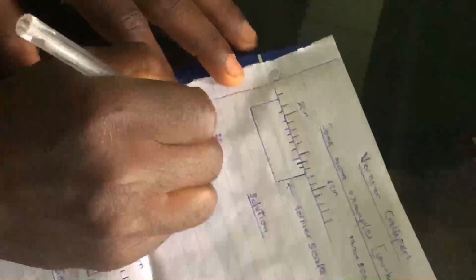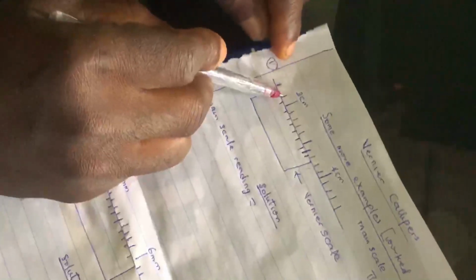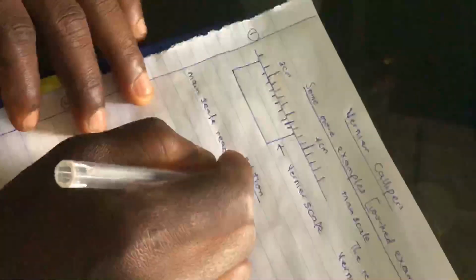As earlier pointed out yesterday, I said that the vernier caliper, you can divide it into two. This first part, this segment, that's the main scale. So we can find the main scale reading. Now, what's the main scale reading? The main scale reading will be the last line before this second part. And the last line there is this. This is the last line. So if this is 3, this is 2.9, and this is 2.8, it means the main scale reading is 2.8.